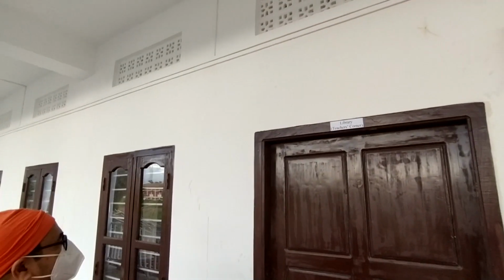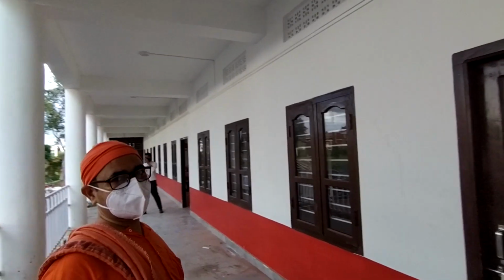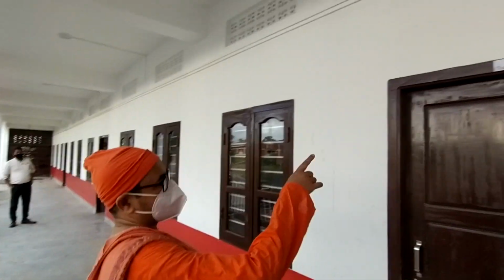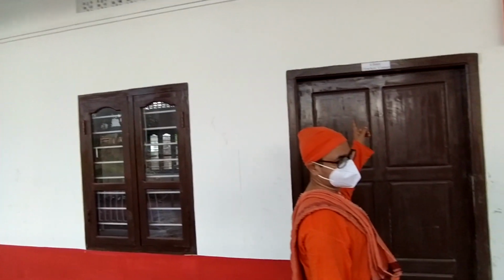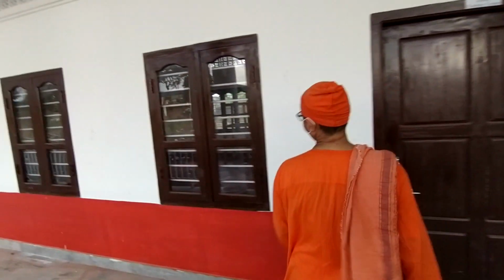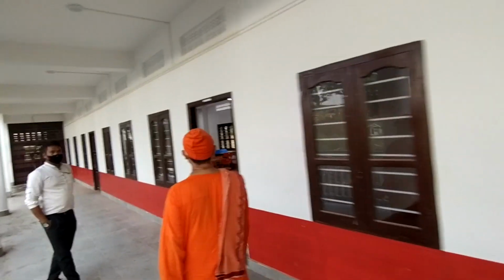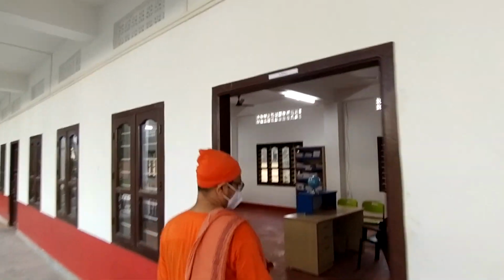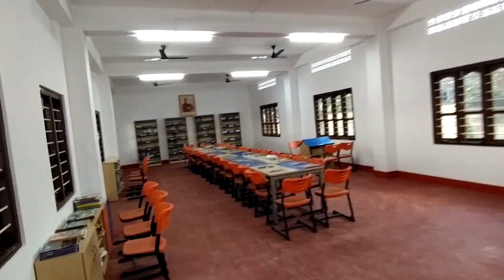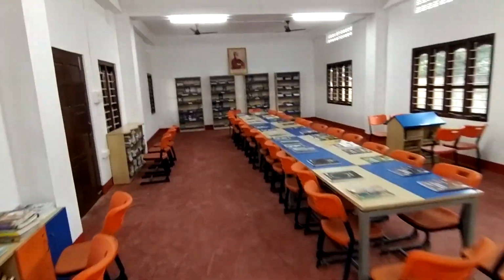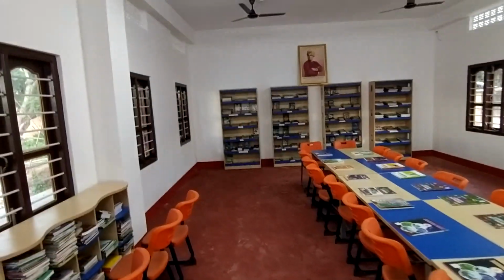Library. This is the teacher's corner, used as the teachers corner as well as the e-library. This is the library part. It is used for the teachers corner and also the proposed e-library. Now we are going to the main library section. This is the library section for students. This is the library of the school.